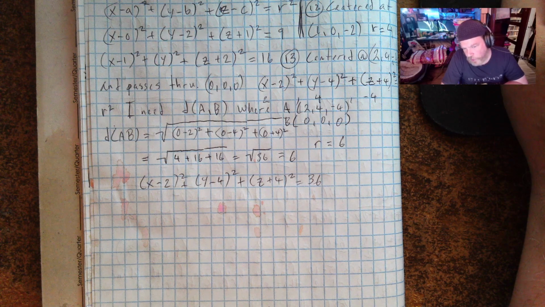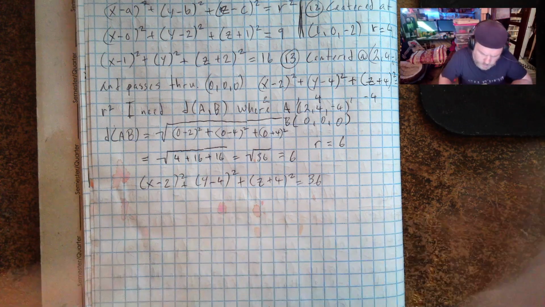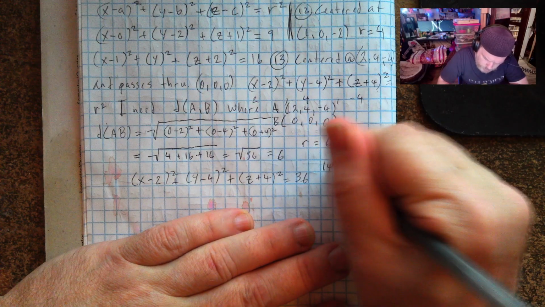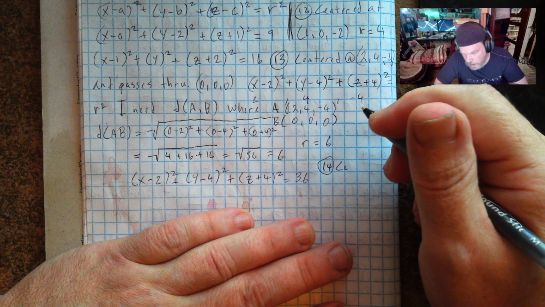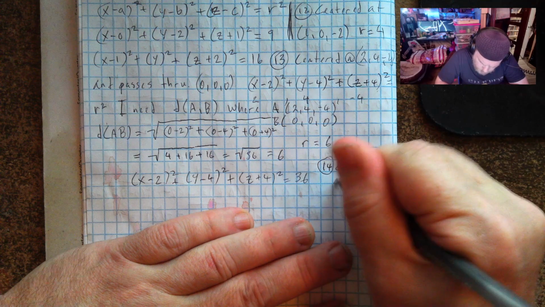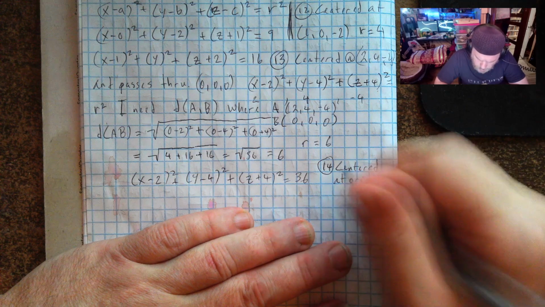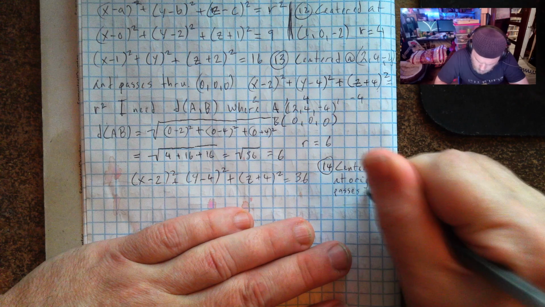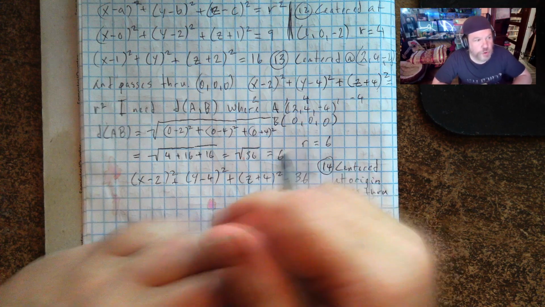All right, so for the next problem, let's do number 14. Centered at origin, passes through 1, -2, 2.